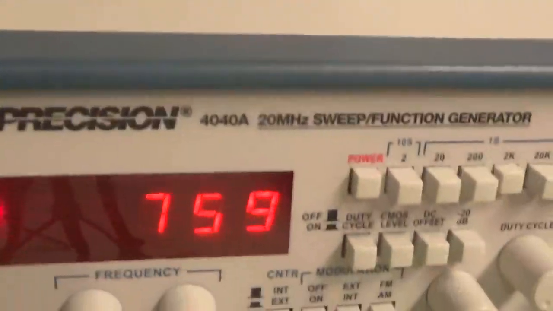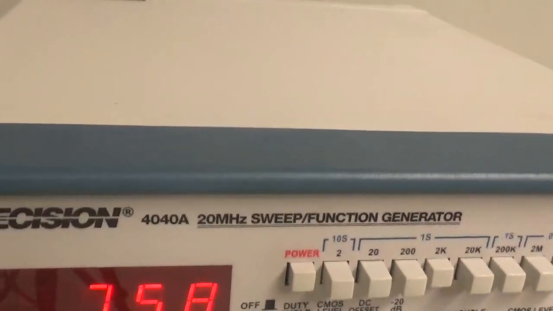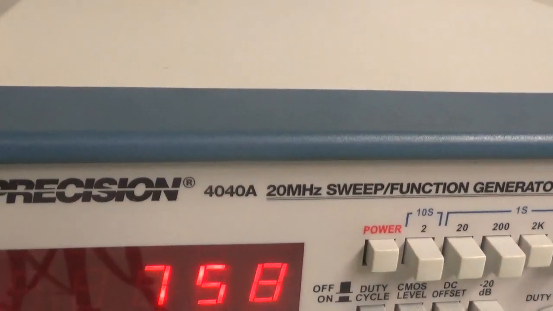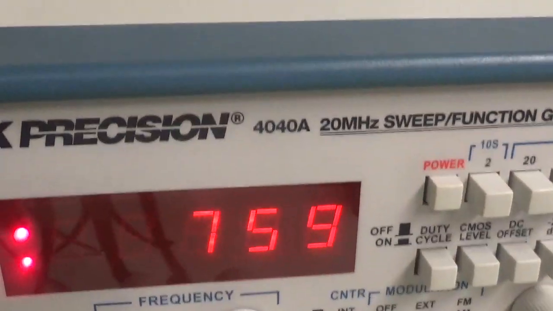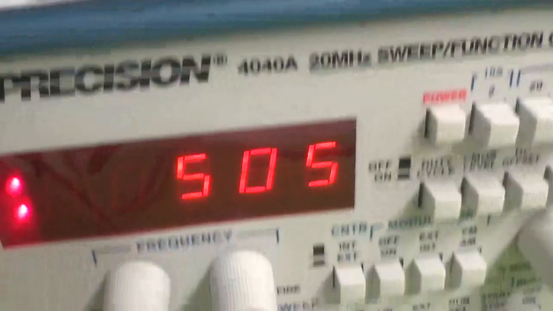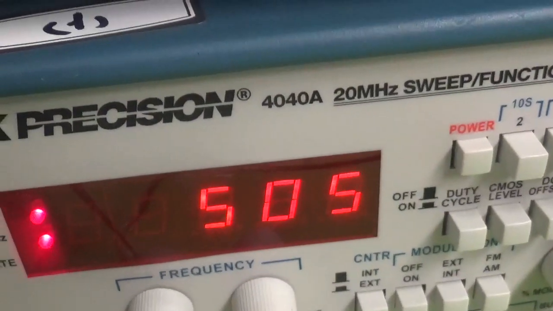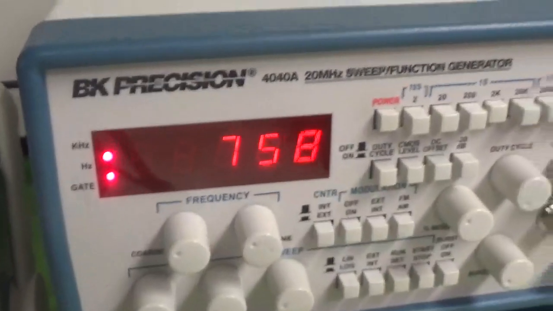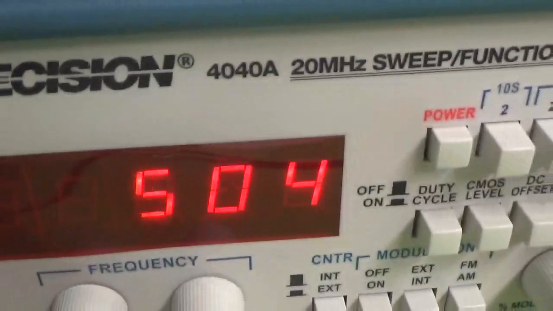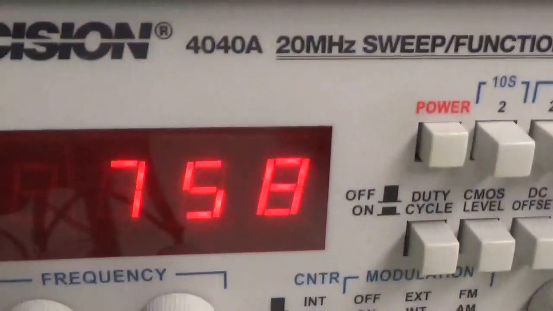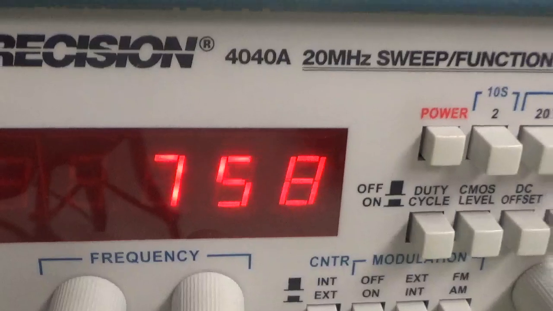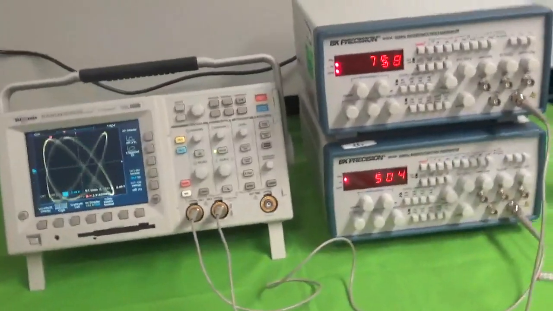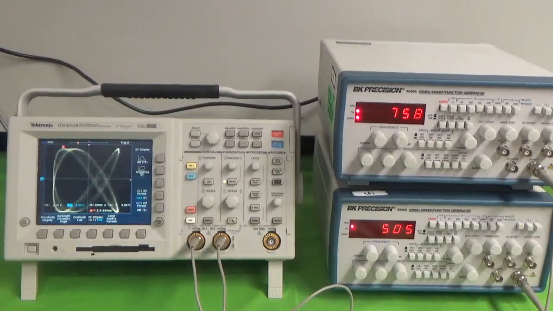And this is the frequency for channel number 1, channel number 2, I'm sorry, and this is the frequency for channel number 2. This is channel 1, and this is channel 2. Yeah, great.